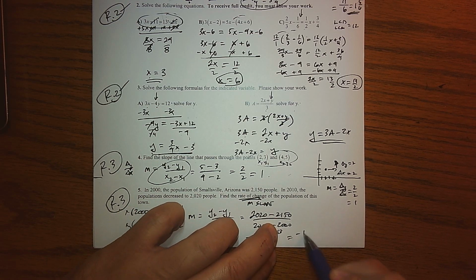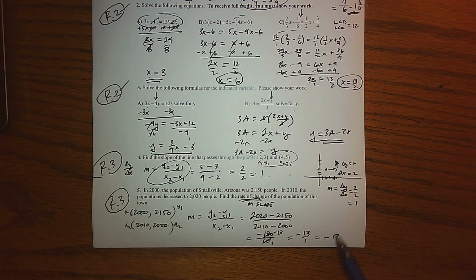So we have negative 13 over 1, which is negative 13. So what this means, since it has some meaning here, we're talking about the population of people per year. So this means that this little town, Smallsville, Arizona, over this stretch from the year 2000 to the year 2010, its population was dropping 13 people per year.